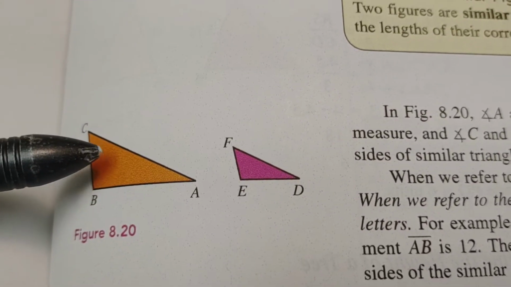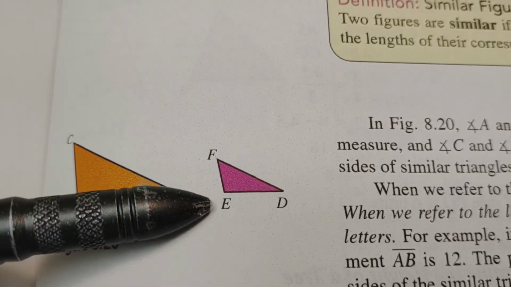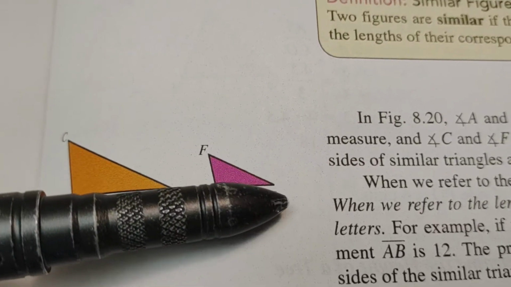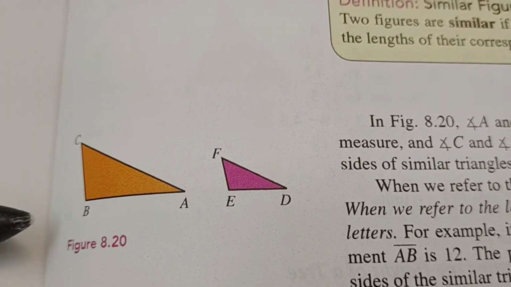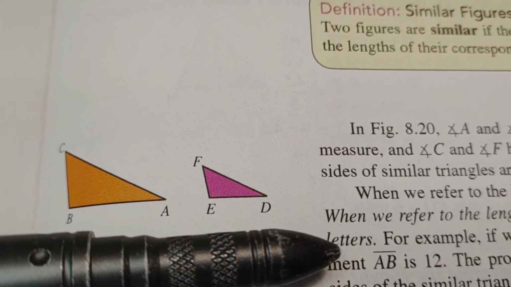The sides are proportional. Side CA is proportional to FD. Side CB is proportional to FE. And side BA is proportional to ED.